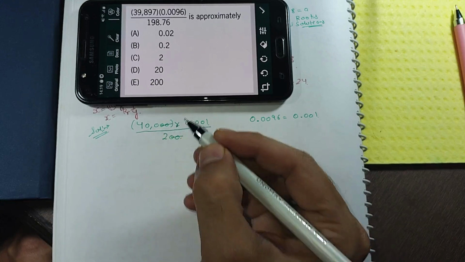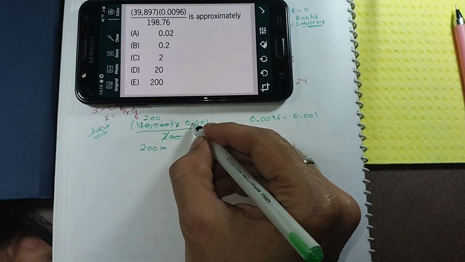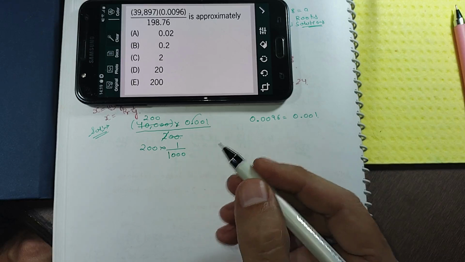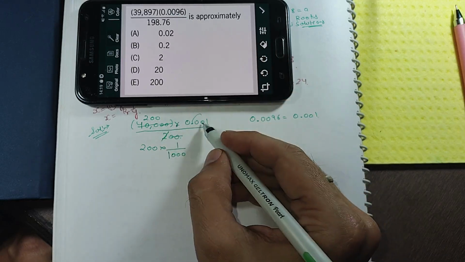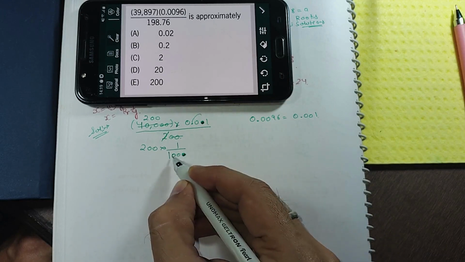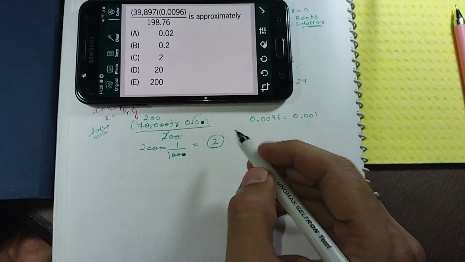Now these two zeros cancel. This will be 200, and shifting these decimals to the denominator, 0.0096 can be approximated as 0.01, so this will be 1 by 100. So this will get cancelled. You will have an approximate value of 2. The right option is option C.